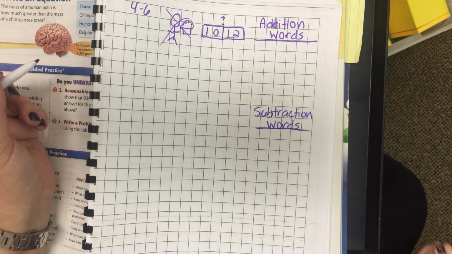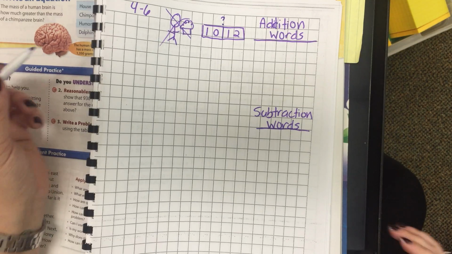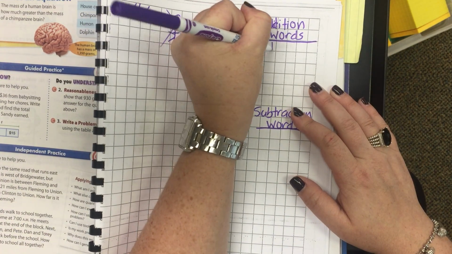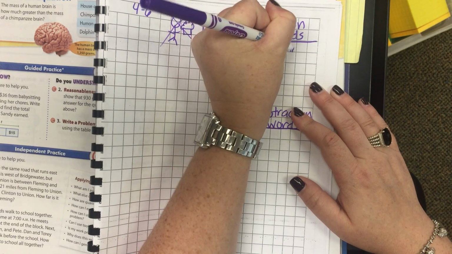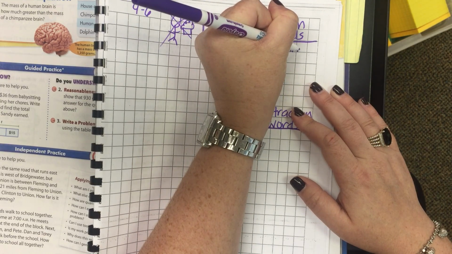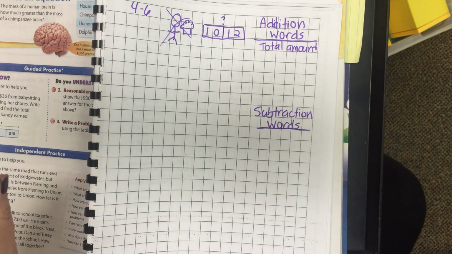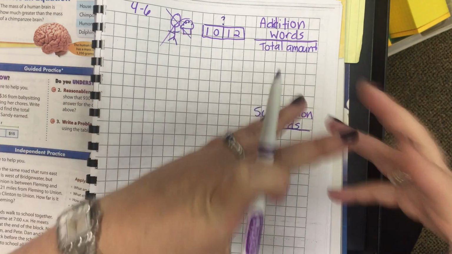With addition, if it says total amount, the total amount is going to tell me that I need to add all of it together.